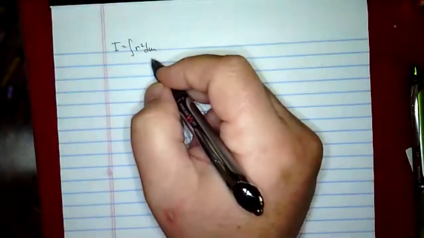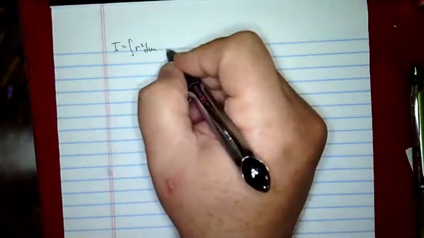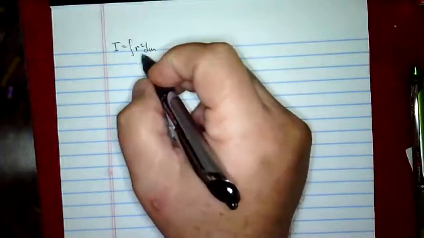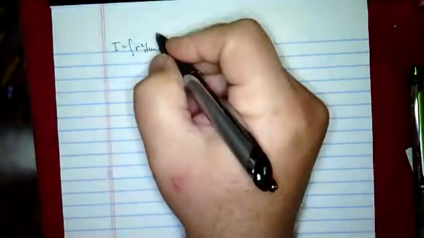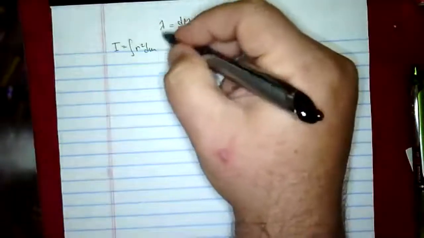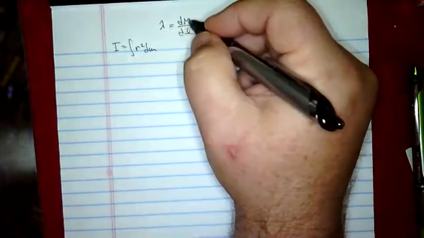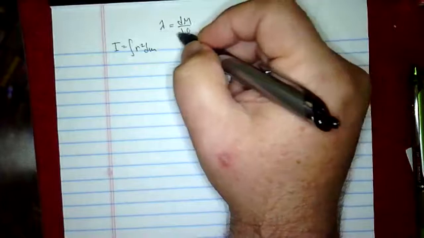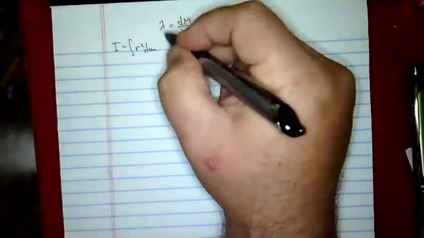Also, with a differential mass element, you almost always need to convert it to a density times a volume, or a density times a surface area, or a density times a unit length. The constant we normally use for that is lambda. We normally say lambda is equal to dm over dl, and if it's a uniform body, this would be a constant. In actuality, you just say dm is equal to lambda dl, and if it happened to be along the x-axis, the dl will become dx. But this would be a constant.